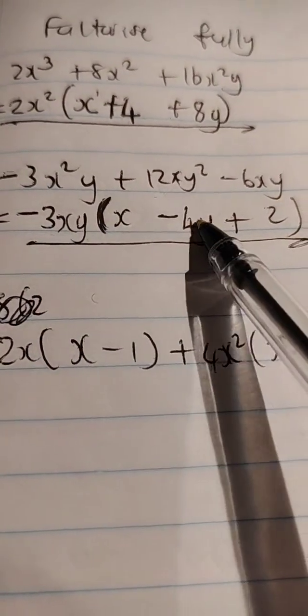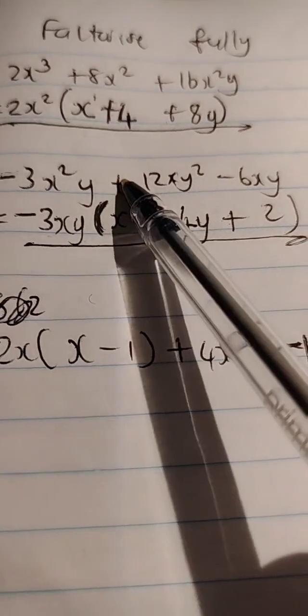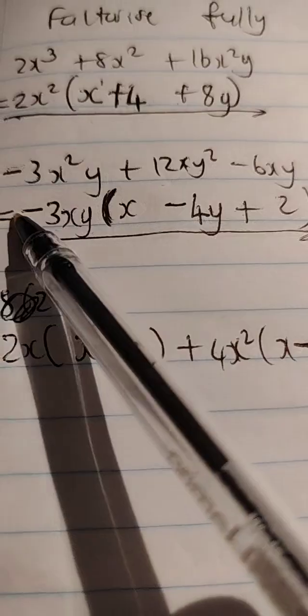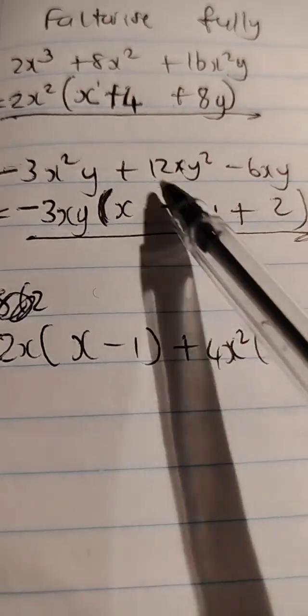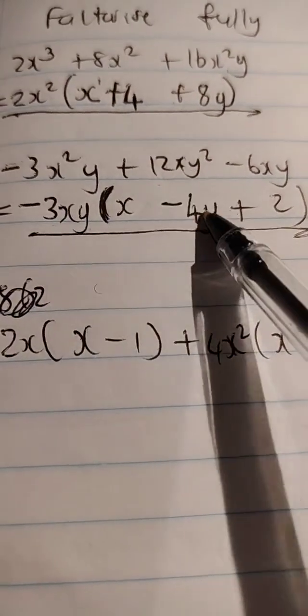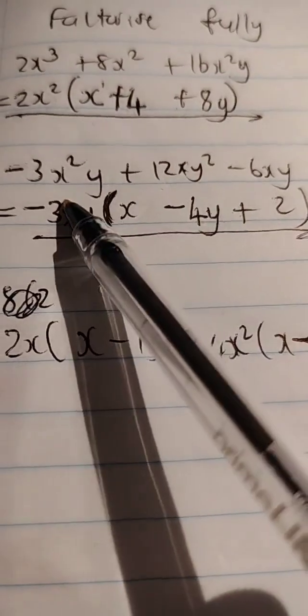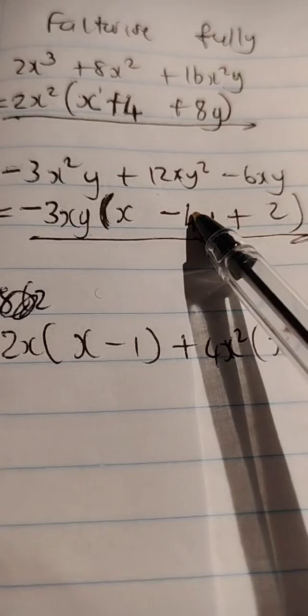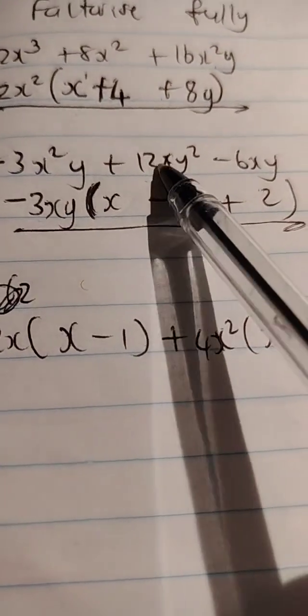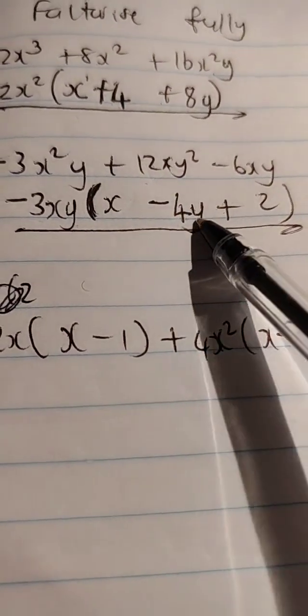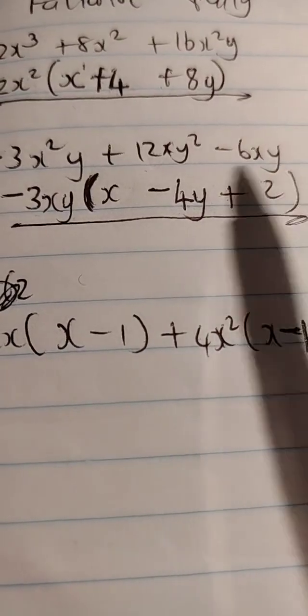Let's move on to the second term. Negative 3 times what gives you positive 12? Definitely a negative times a negative gives you a positive, and 3 times what gives you 12? 4. 12 divided by 3 is what? 4. X times what gives you x? We don't need any other additions of any variable with x.